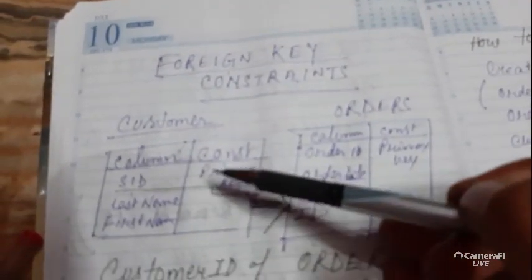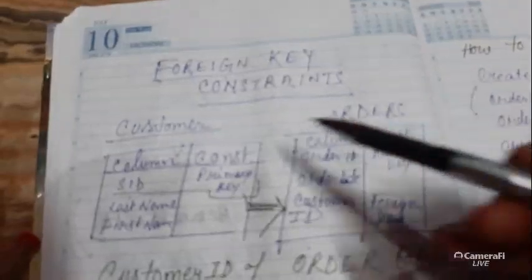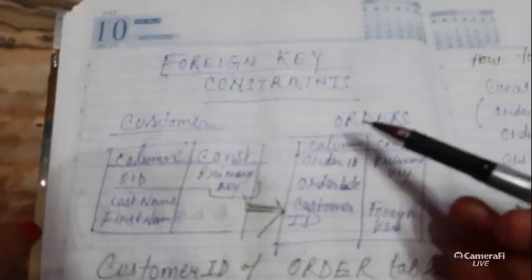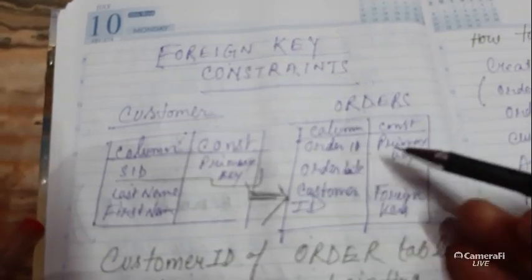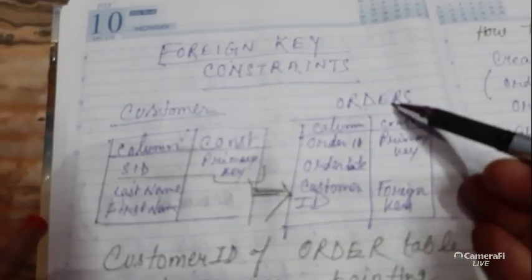Just these are the primary information that I need for this concept. So SID is primary key. And what is in the order table? Let's see. Here are columns. Order ID is there, which is a primary key for the order table.